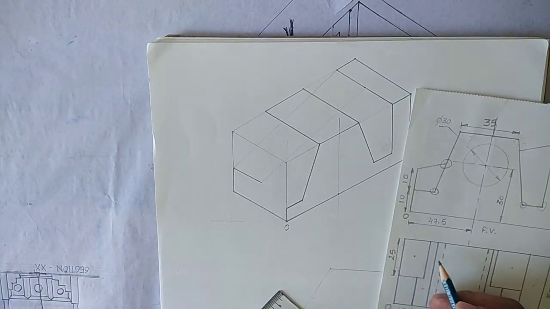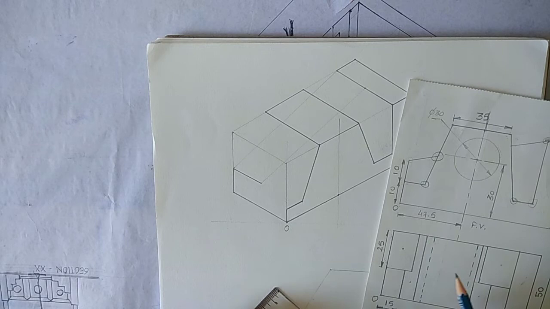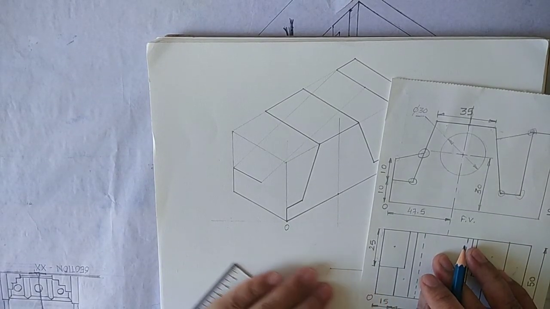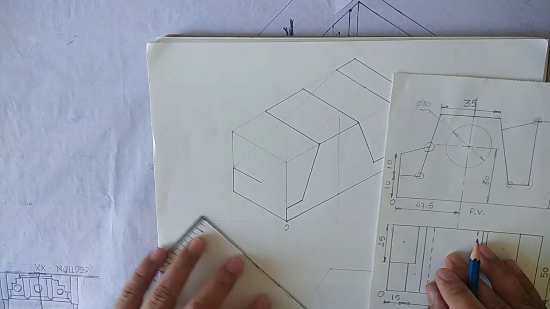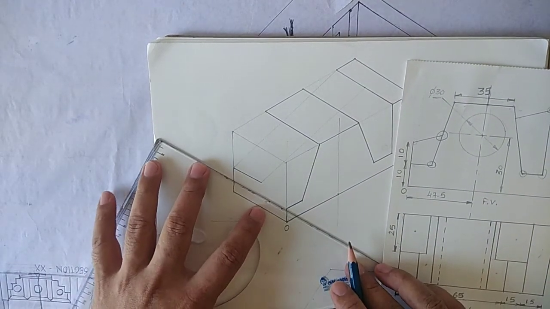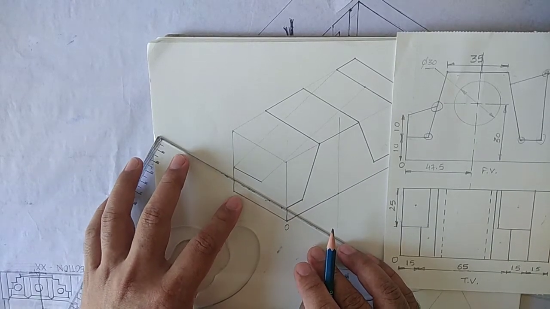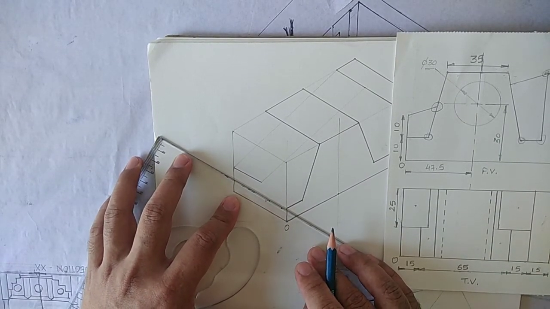So now first complete this part, extend.